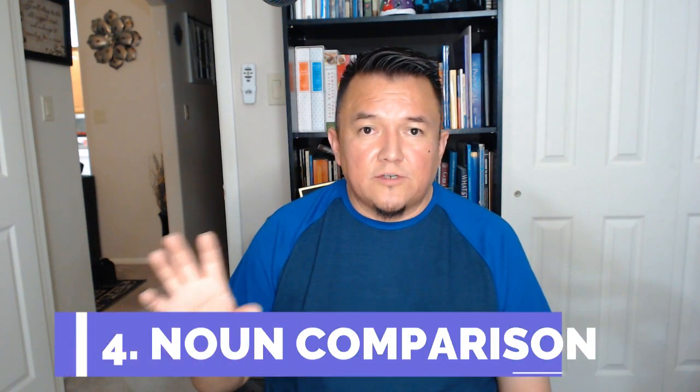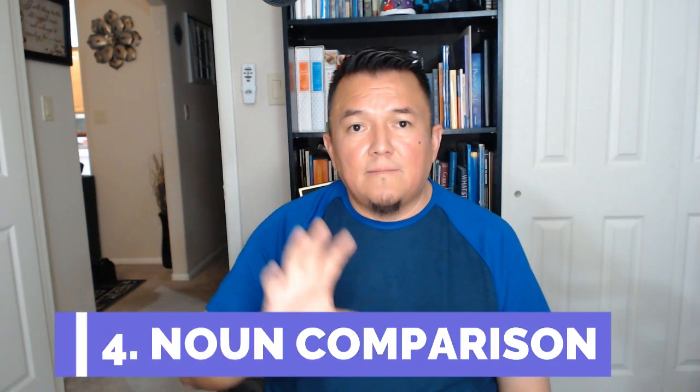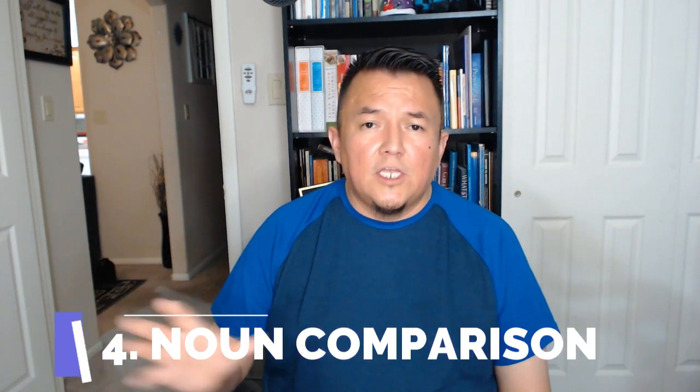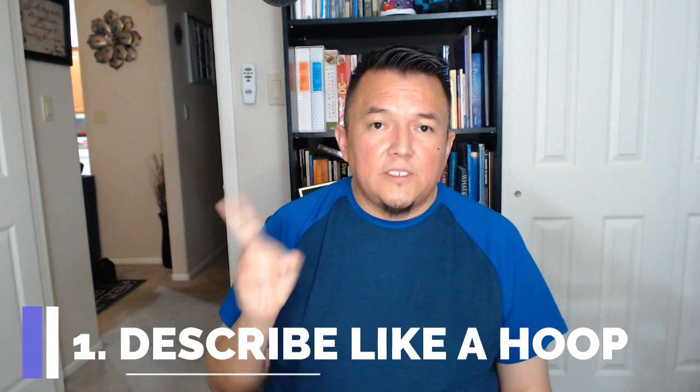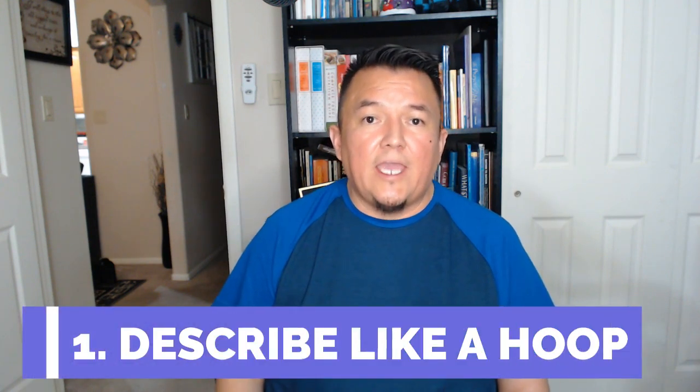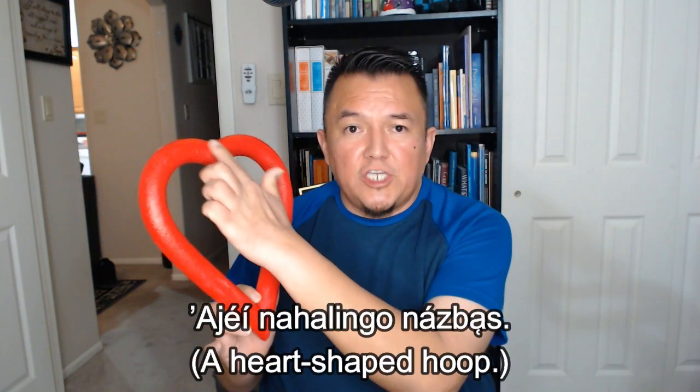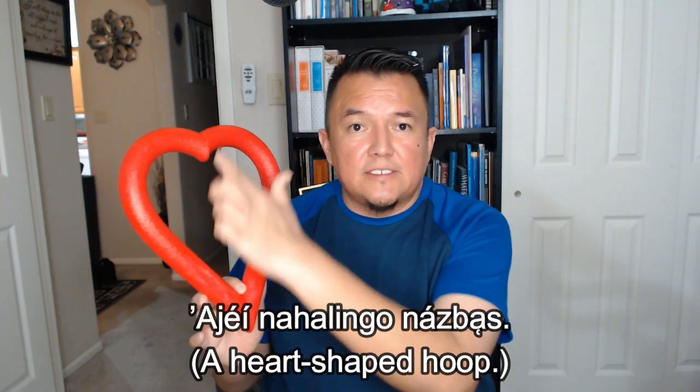In this last category, we're going to talk about how you can describe certain shapes by comparing them to nouns in Navajo, just like you would in English. For example, the shapes for a heart, a star, or a raindrop. In this section, I'll talk about how you would describe those shapes in Navajo. The first way you can do this is describing it like a hoop shape. For example, to describe a harp that is hoop-like, you would say ajay nahalingo nazbas.